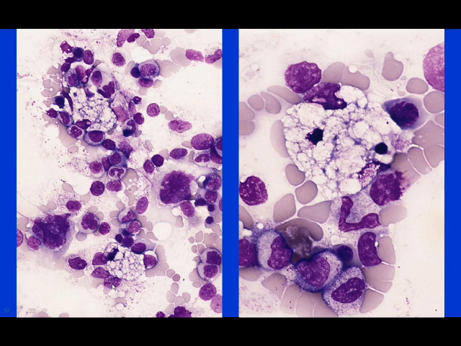These smears, however, were from a young child, only about 1.5 years of age, or 2 years, and a bone marrow aspirate was done. The patient had hepatosplenomegaly, and in the bone marrow aspirate, you see these scattered foamy histiocytes.